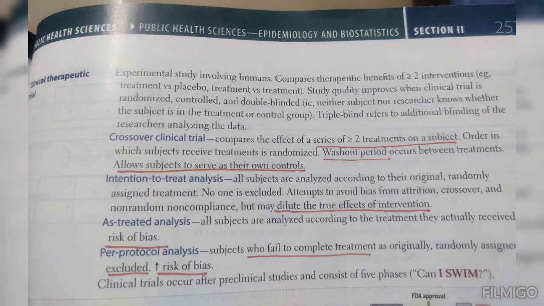Intention to treat analysis. In intention to treat analysis, all subjects are analyzed according to their original randomly assigned treatment. No one is excluded. Here, attempts are made to avoid bias from attrition, crossover, loss to study, non random compliance, but may dilute the true effects of intervention.